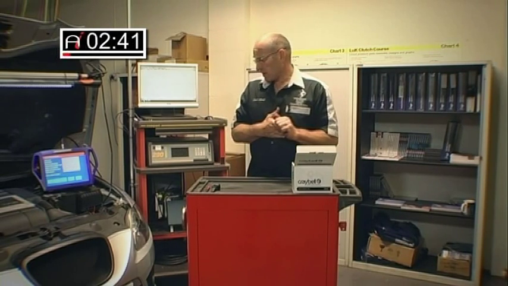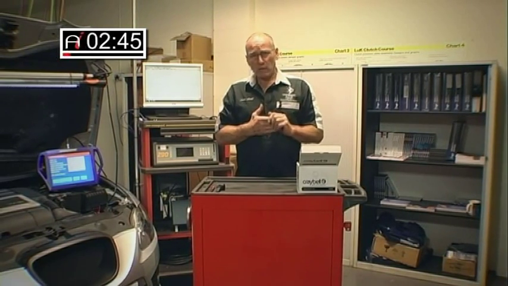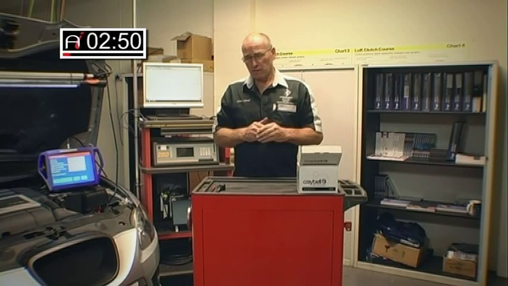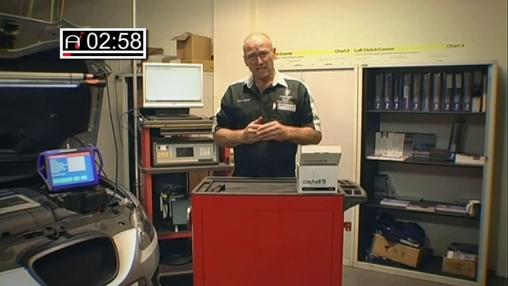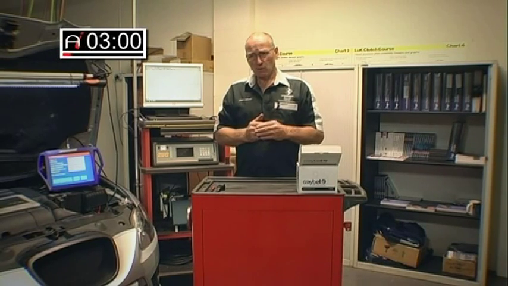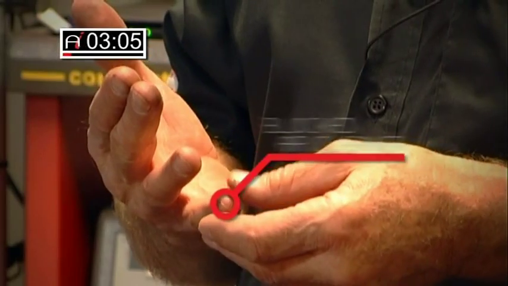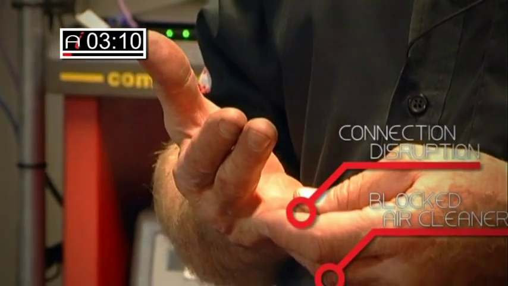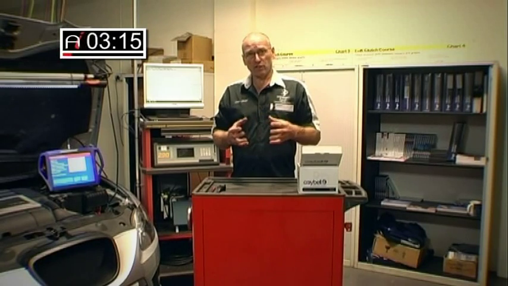What I'd like to discuss are, well, what are some of the options that can go wrong? Because quite often, when technicians are faced with a DTC which relates to an air mass meter fault, they immediately go towards the air mass meter. We have to accept that it's monitoring and measuring air intake. So we have to think what sort of things will affect the actual air intake. Obvious things: blocked air cleaner, a disruption in the connections with the hoses between the air intake system and the engine. Now this can include induction hoses.